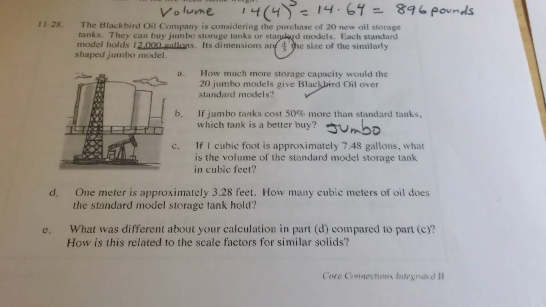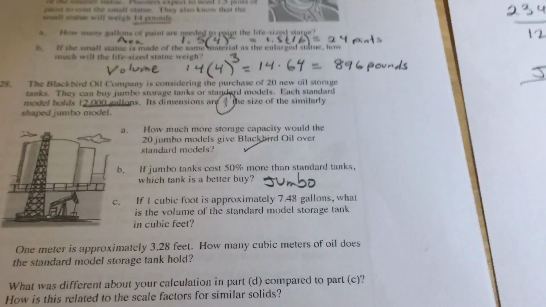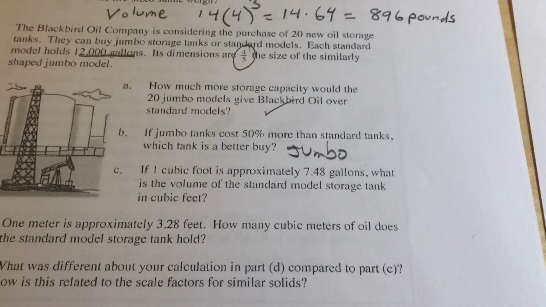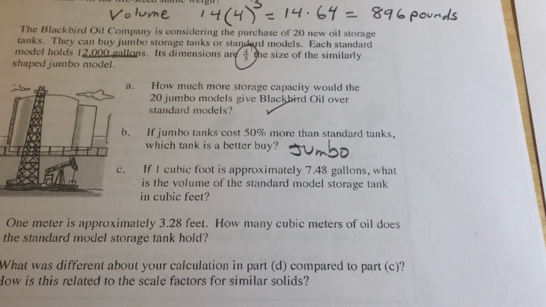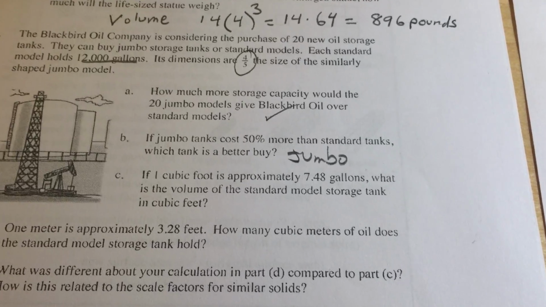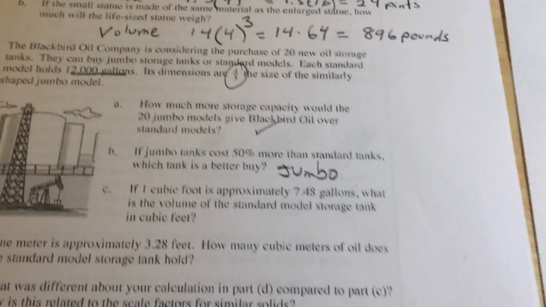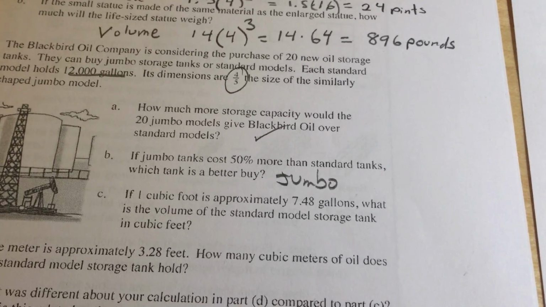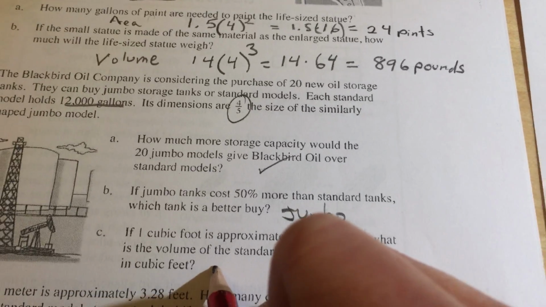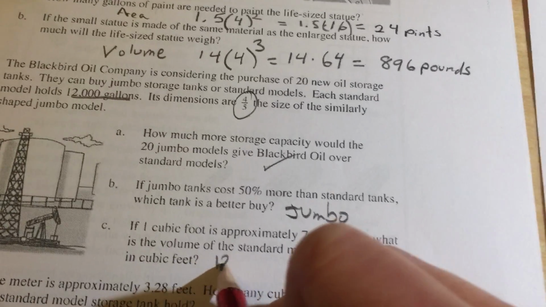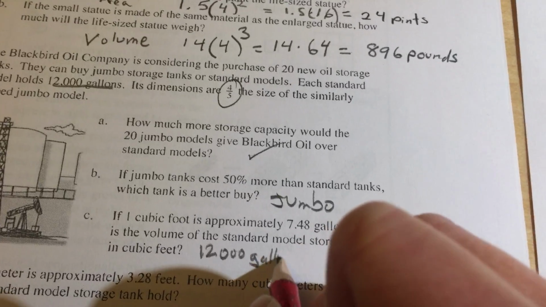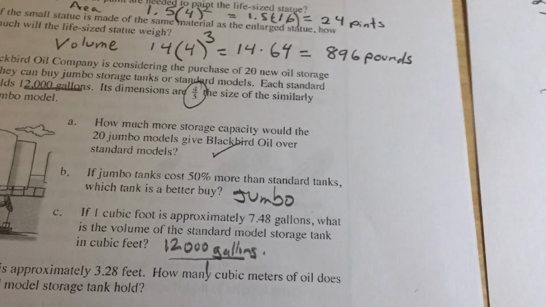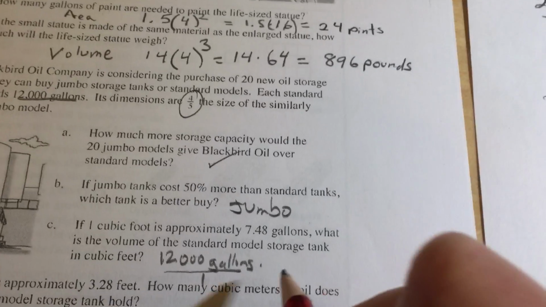Okay. So part D and part C, really what they're asking us to do is kind of just a little conversion. They're telling us if 1 cubic foot is approximately 7.48 gallons, what is the volume of the standard model, right? Now remember, volume has to do with cubic, so we want to make sure that we stay in cubic, so that's perfect. So what do I know about standard volume? I know that it's 12,000 gallons, right? And I want to convert that, so I'll put it over 1. So I want to convert that to cubic feet.